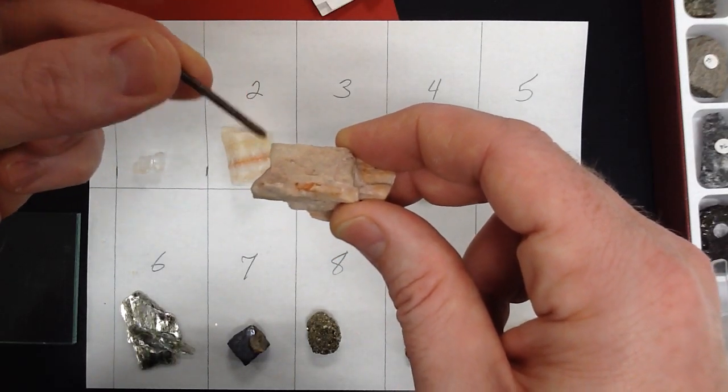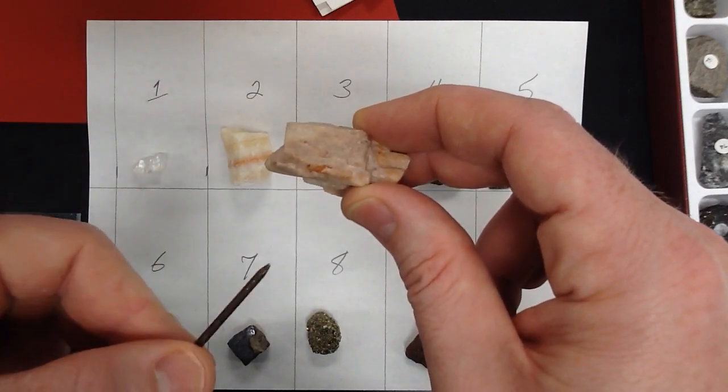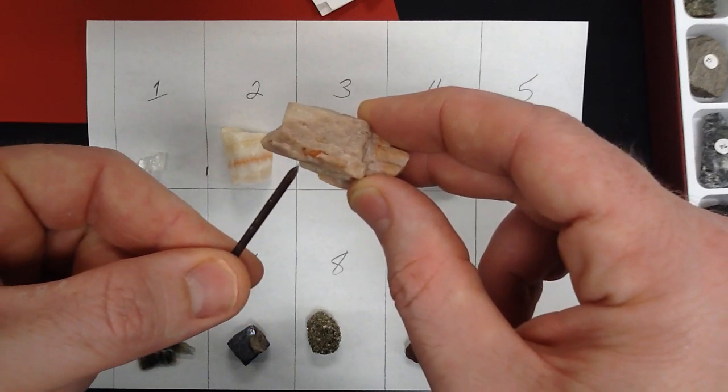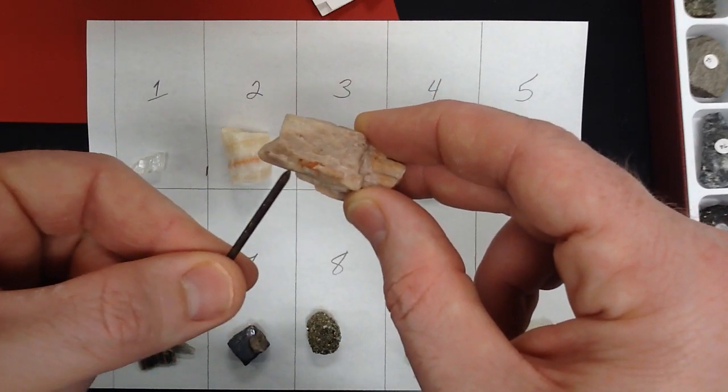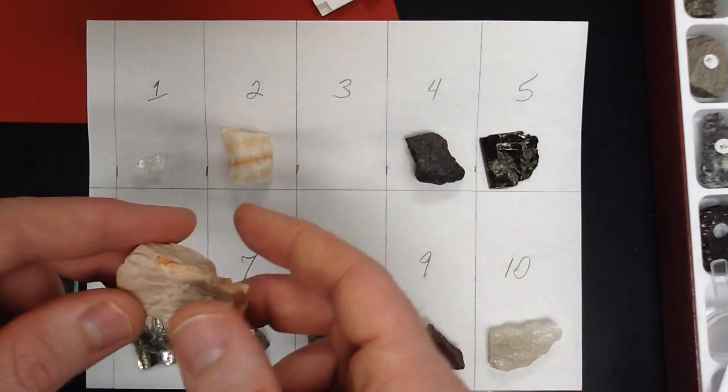That's pretty flat. Here's maybe another cleavage plane. And if you hold it just right, there might be a couple here on the bottom. It's kind of hard to tell sometimes, especially if the sample isn't great. But this does look like it shows cleavage. Let's do the hardness test.